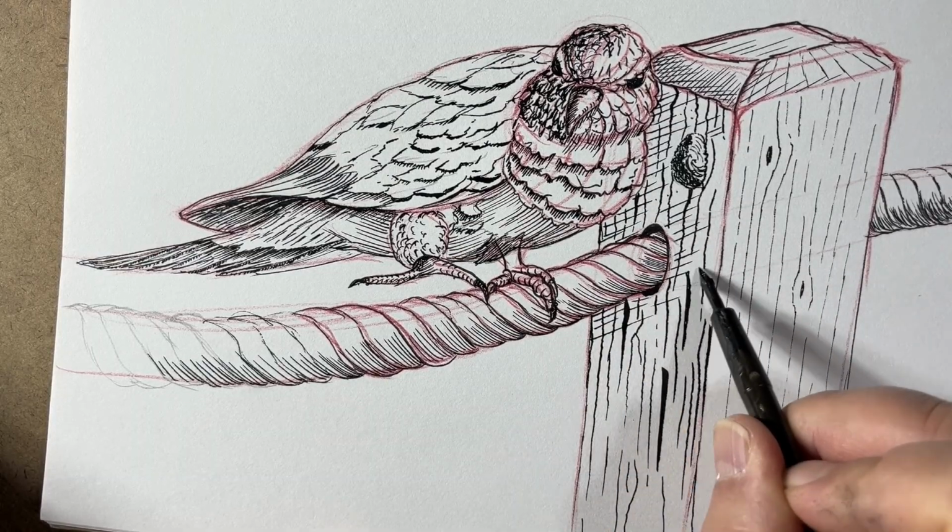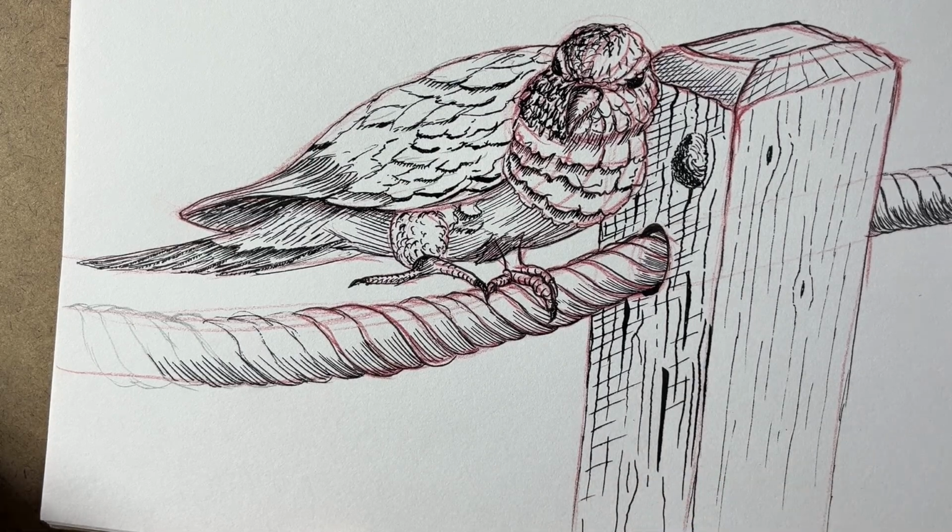You'll find that this is a much better approach and a much more accurate approach than trying to draw your subject superficially.